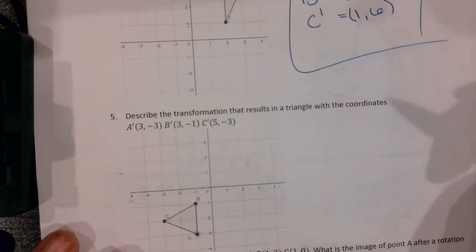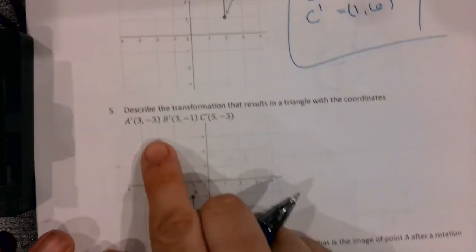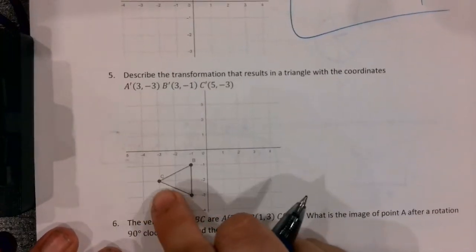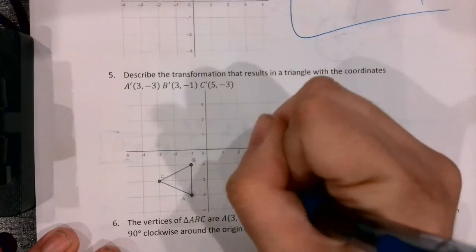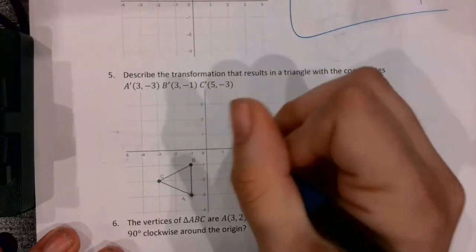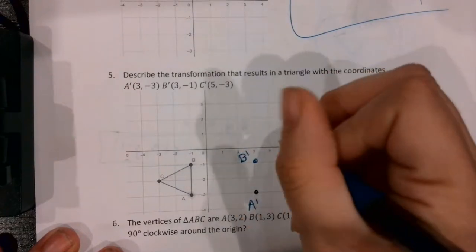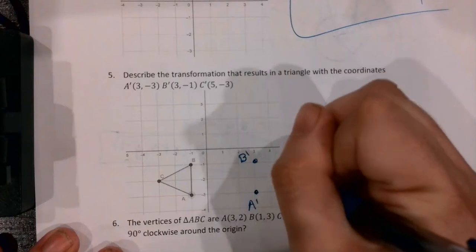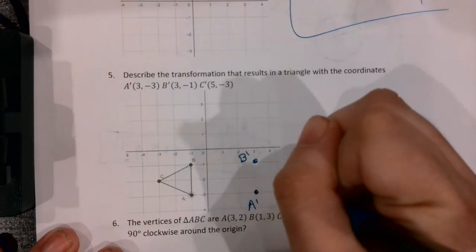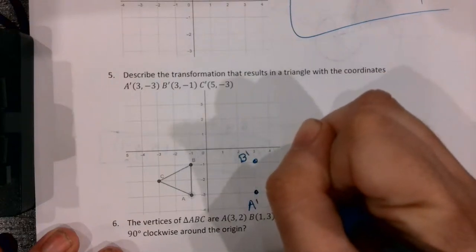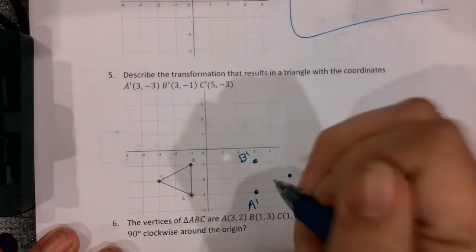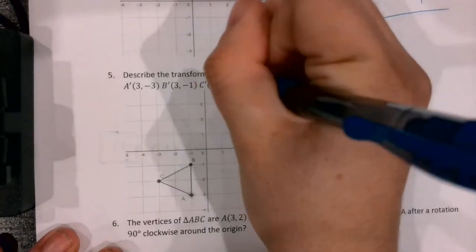Okay. This one wants me to plot the new triangle and say how it's changed from this one. So I'm going right 3, down 3. That's my A prime. I'm going right 3, down 1 for my B prime. And right 5, down 3 for my, should be down 2, for my C prime. Okay.